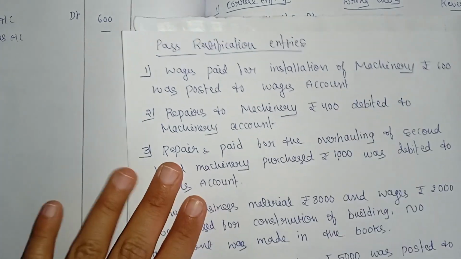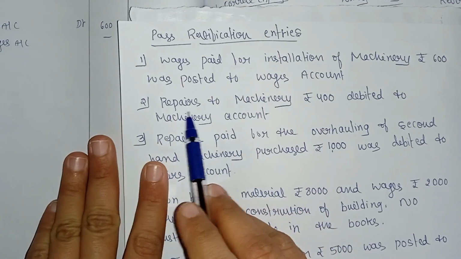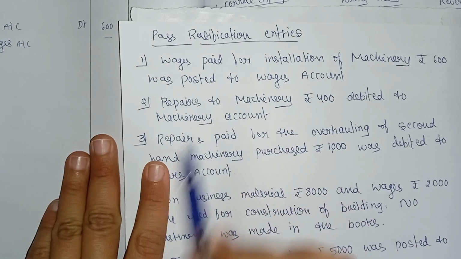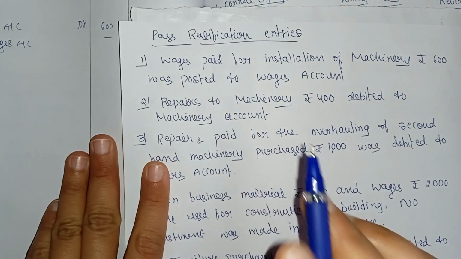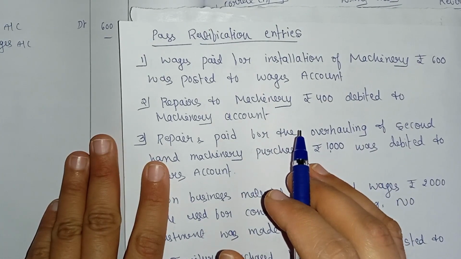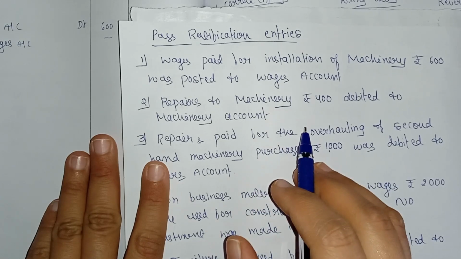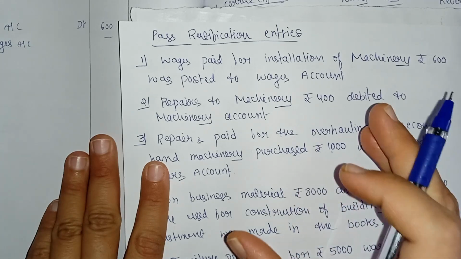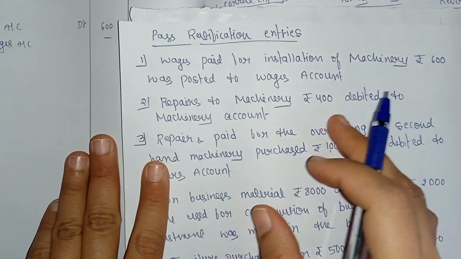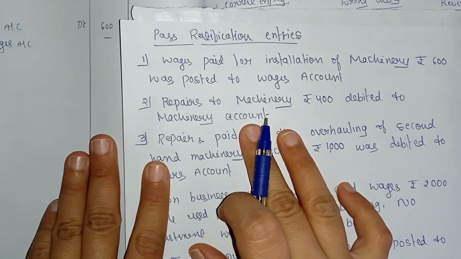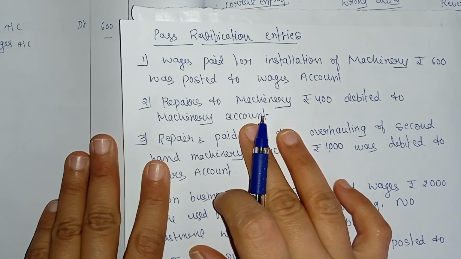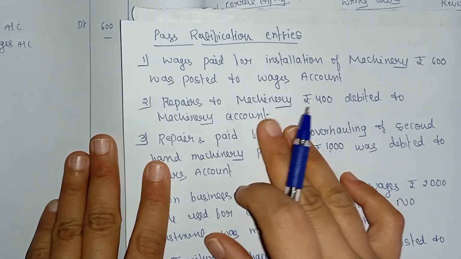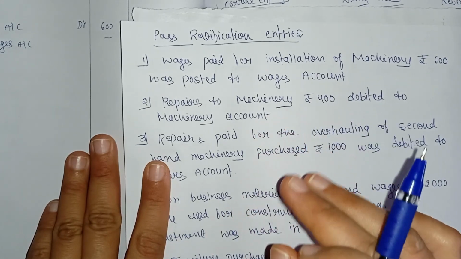Now we will go to the next transaction, that is second one, repairs to machinery rupees 400 debited to machinery account. Repairs to machinery, what they did, they debited to the machinery account, but here we have to debit the repairs account and we have to cancel the machinery account here. So what we have to do? We have to debit the repairs account and credit the machinery account. To cancel the machinery account, we need to credit it.